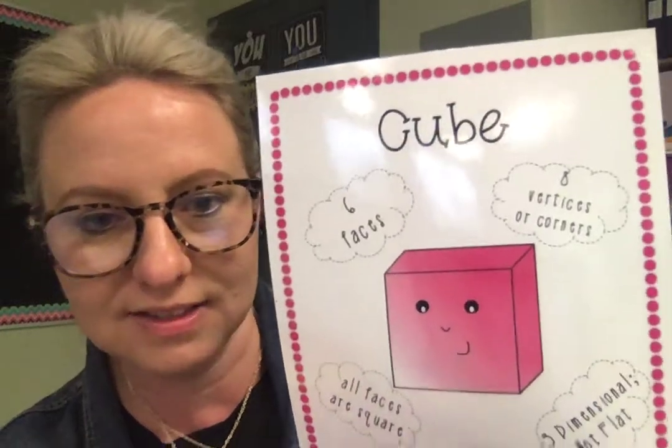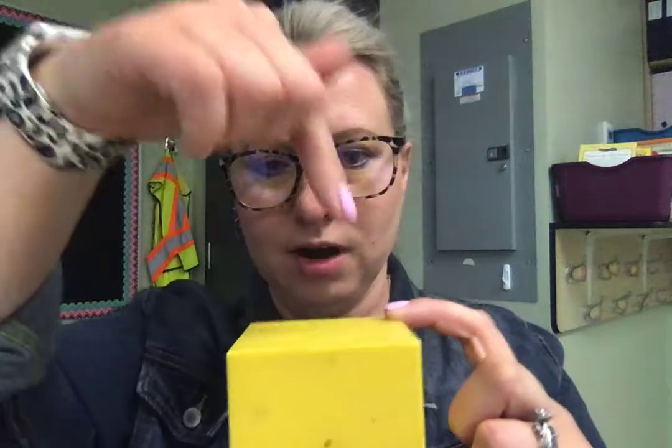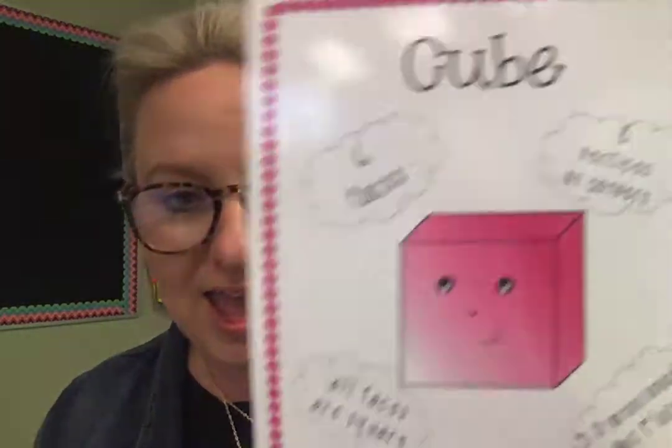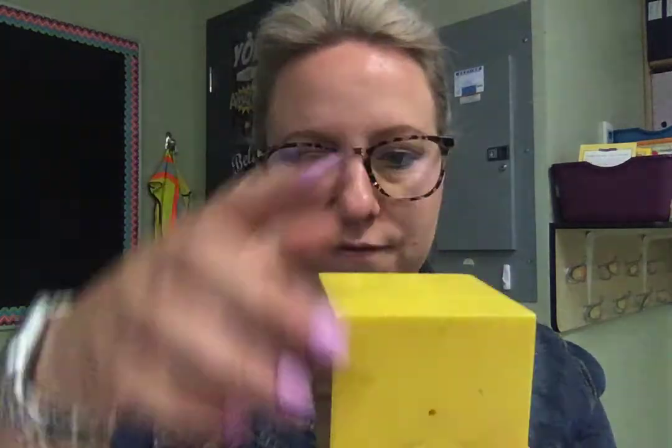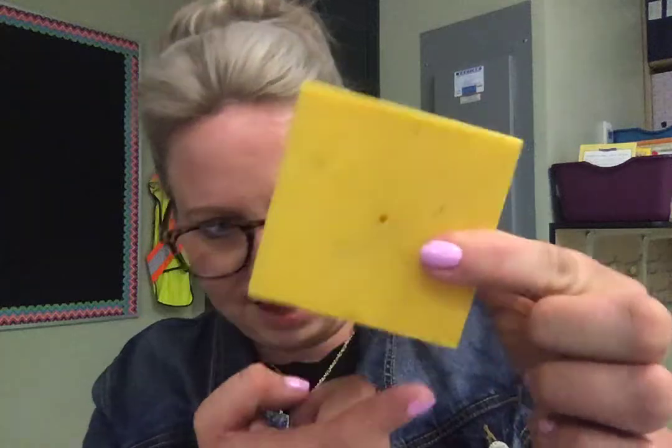And that's true, because a cube has 6 faces, and the face on a cube is the flat side. So we could count 1, 2, 3, 4, 5 on the top, 6 on the bottom. So it has 6 faces. That's the flat part of the shape. It has 8 vertices or corners. We can count those corners. The vertices are the points. So 1, 2, 3, 4, 5, 6, 7, 8.